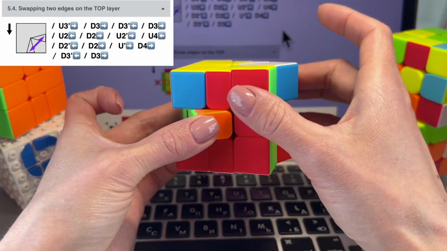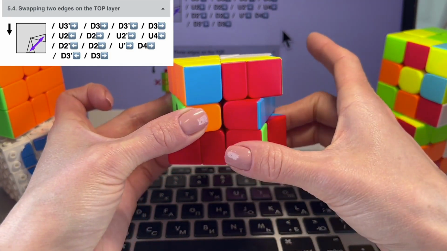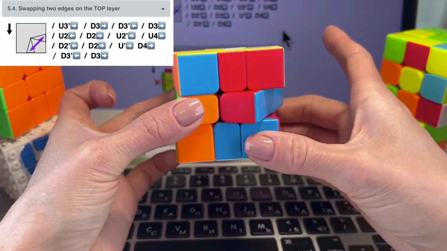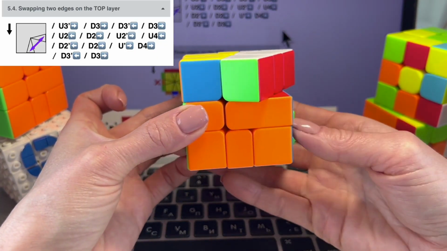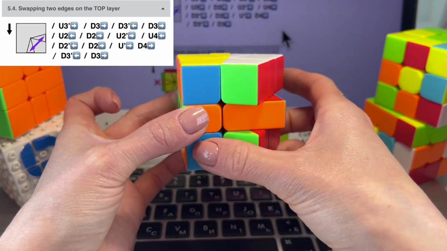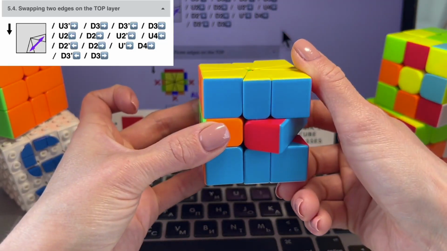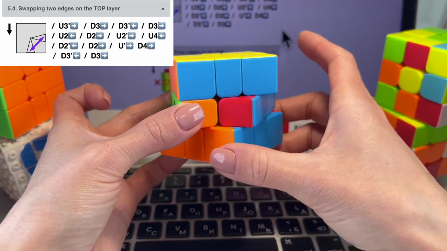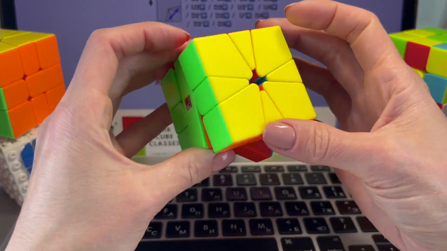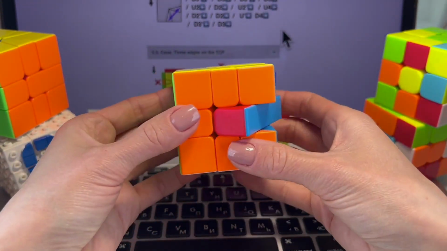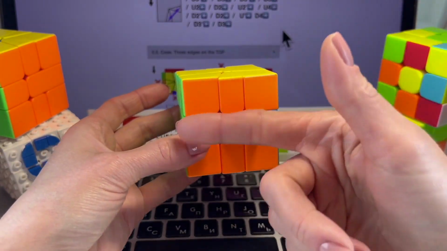U prime. D4. 1, 2, 3, 4. Slice. D prime 3. 1, 2, 3. Slice. D3. 1, 2, 3. The edges on the top layer are now assembled. Now we just need to fix our centerpiece.